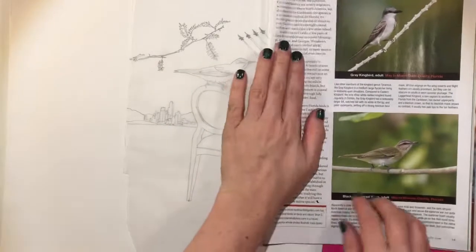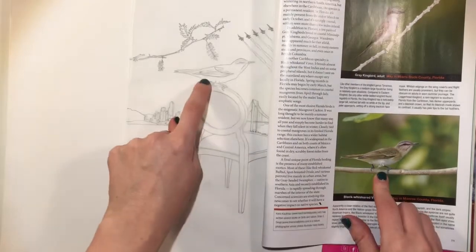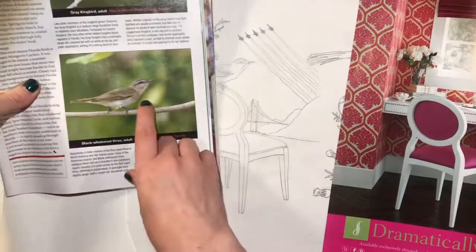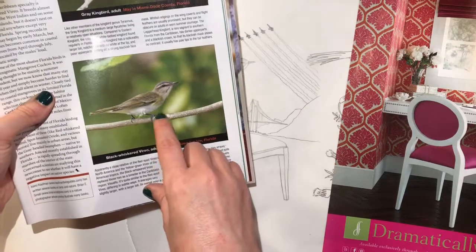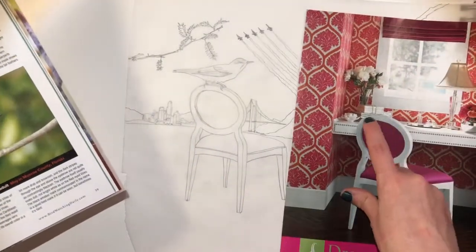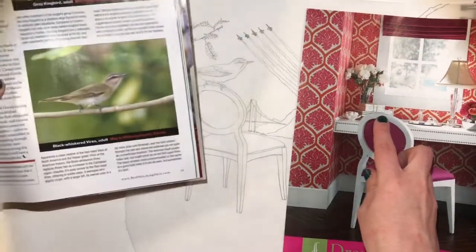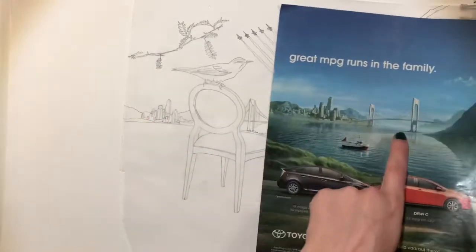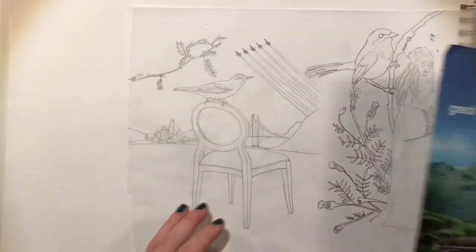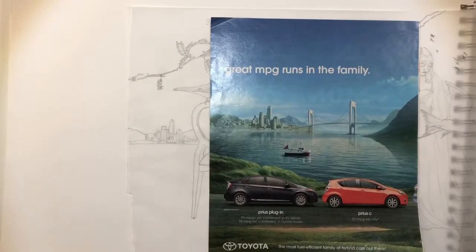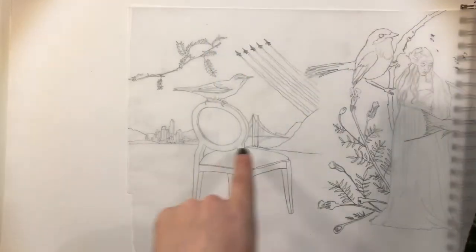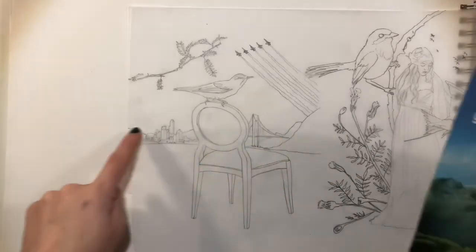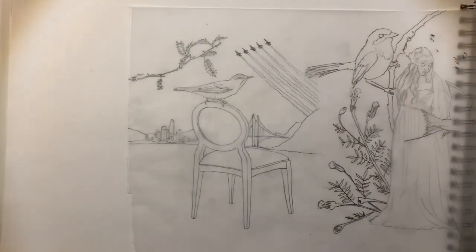I took this little bird from this image and matched it up to where it worked out really well, where I could make his feet look like they were wrapping around the top edge of that chair. So that worked out perfect. So the chair and the bird. And then I reused the cityscape in the background from this magazine advertisement. One picture can be used multiple times in different ways, but I like that to set up a background area.